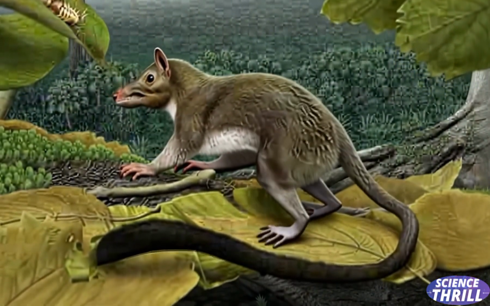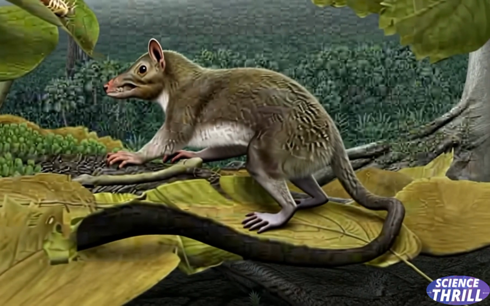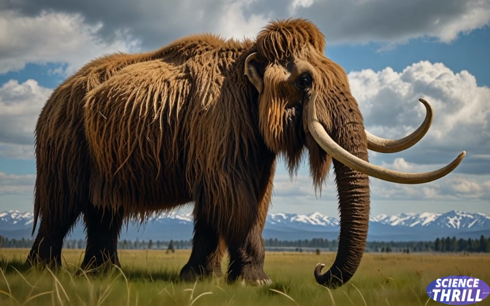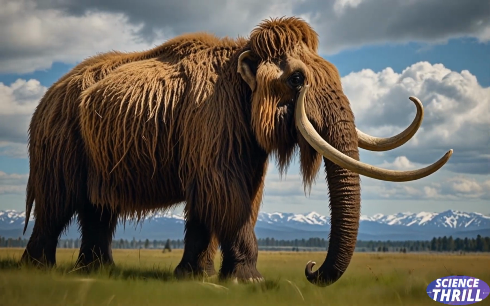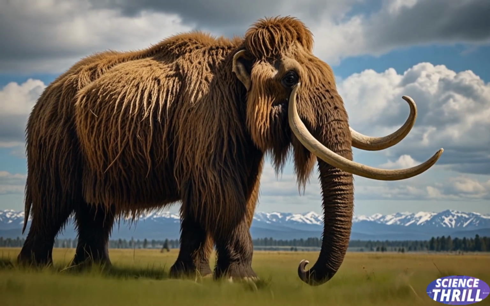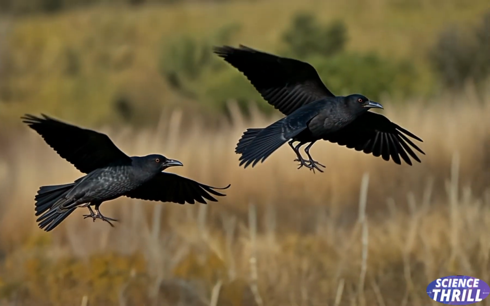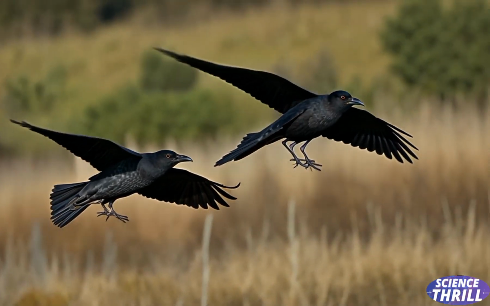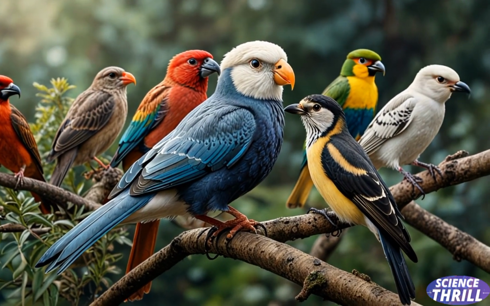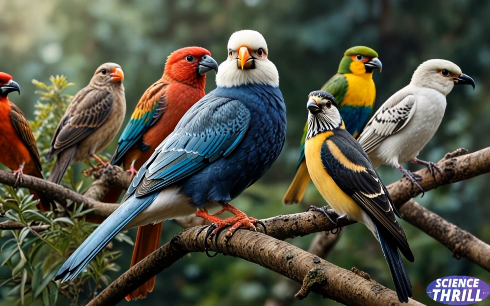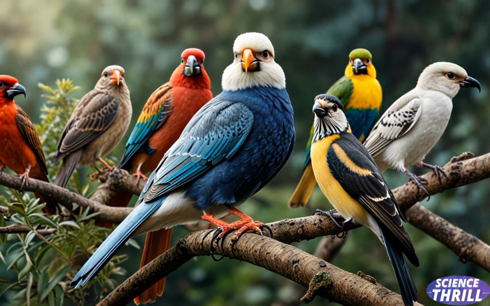The extinction of the dinosaurs was a turning point in the history of life. It allowed mammals to explore new niches, evolving into everything from tiny shrews to massive herbivores like the woolly mammoth. Meanwhile, the evolution of birds from theropod dinosaurs is a fascinating example of how life can adapt and find new ways to thrive. Birds became the rulers of the skies, displaying an incredible range of forms and behaviors.